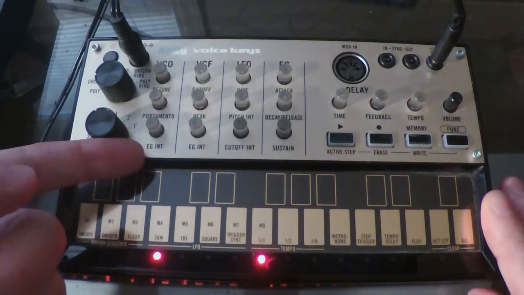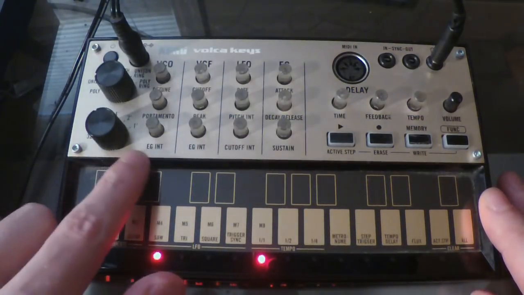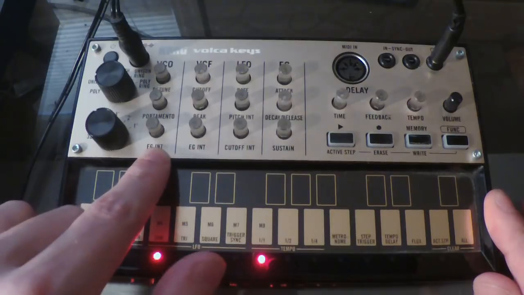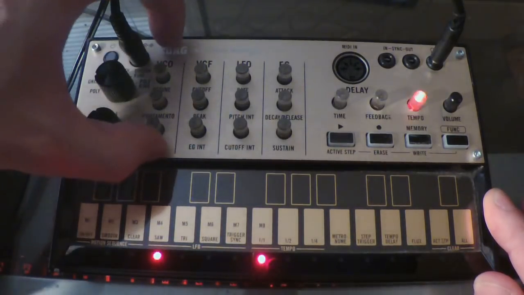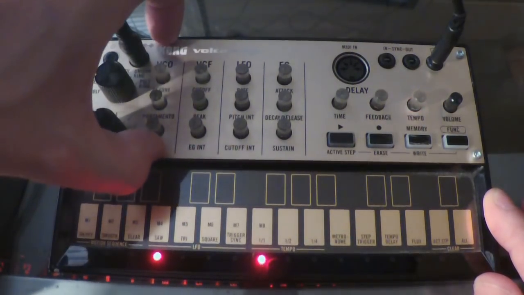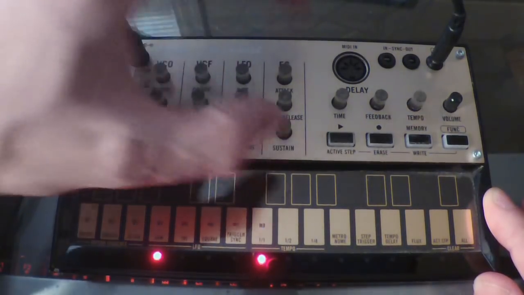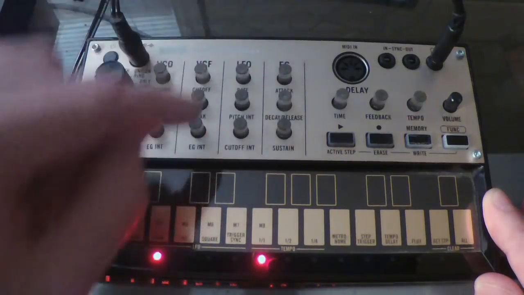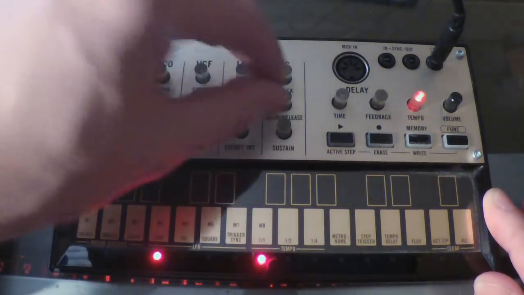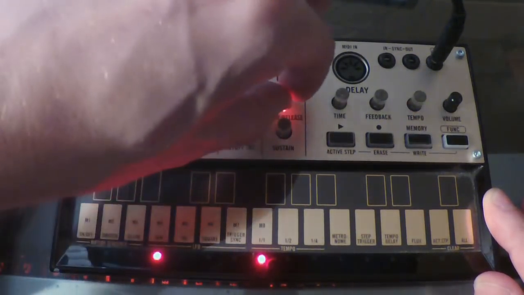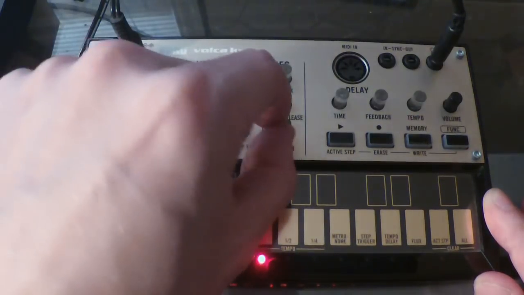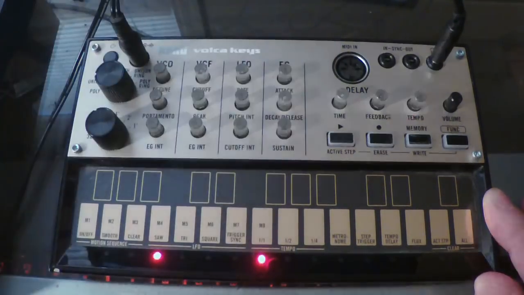Next we're looking at EG int. Now that means envelope generator intensity. So we're thinking here in terms of the VCO. The oscillator is going to be manipulated by the envelope generator. Now this is an interesting little envelope generator. It has attack, decay and release, and then sustain. Right now it's set to just sustain all the way up.